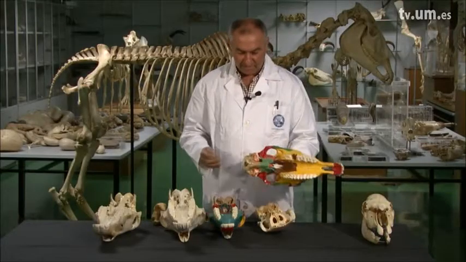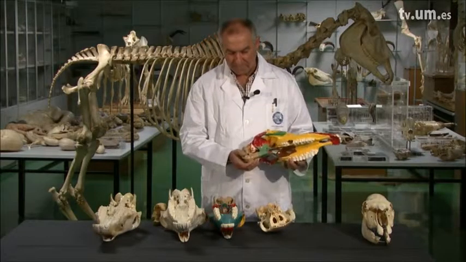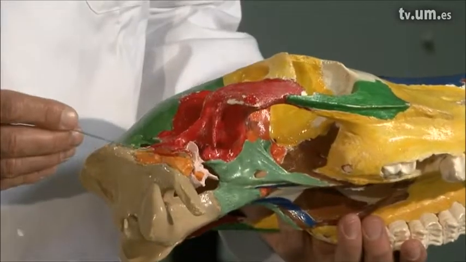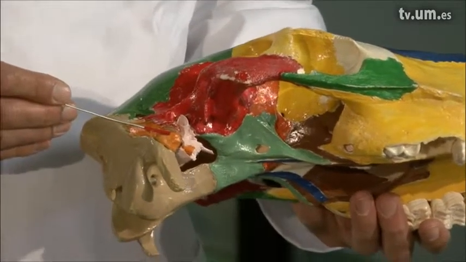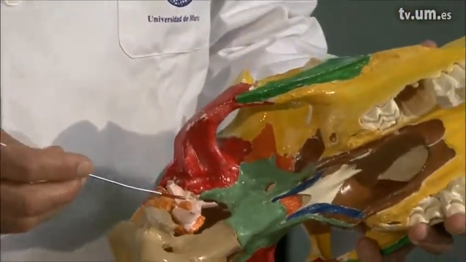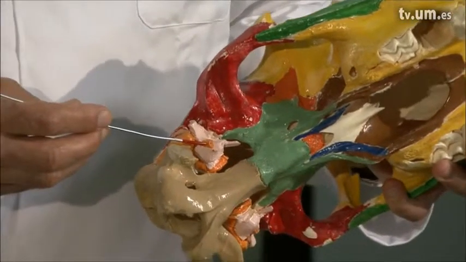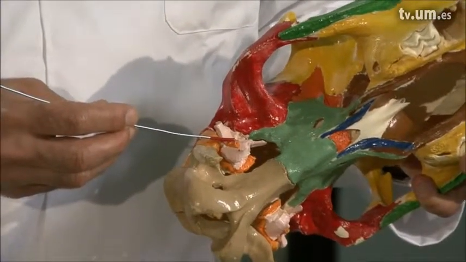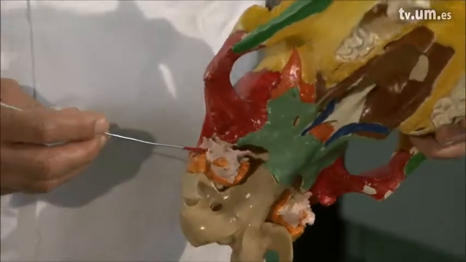In the petrosal part of the temporal bone, the mastoid process serves for attachment of muscles such as the cleidomastoideus. More rostrally is the styloid process for articulation with the hyoid apparatus.